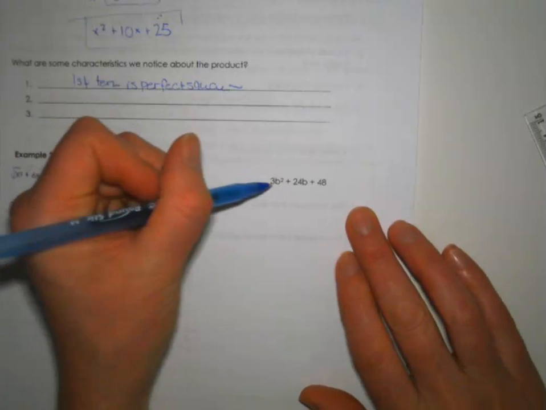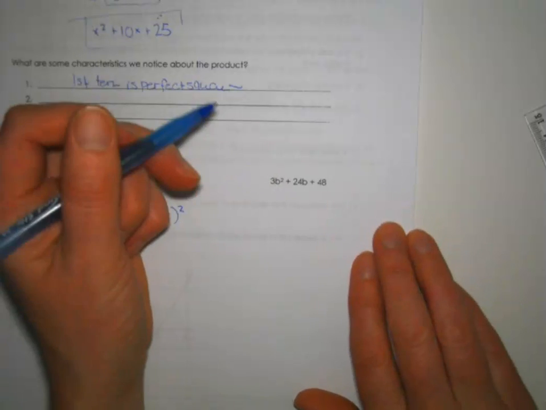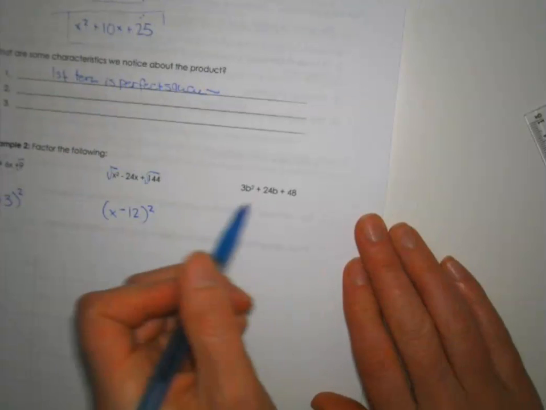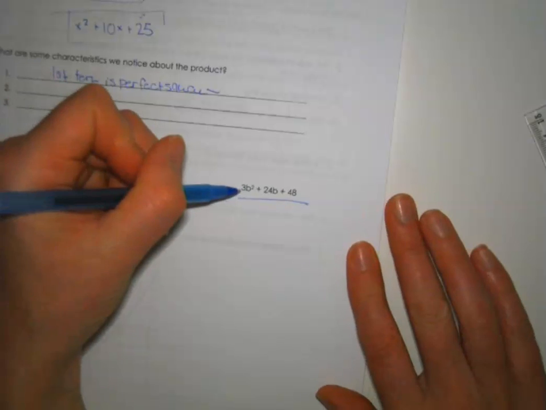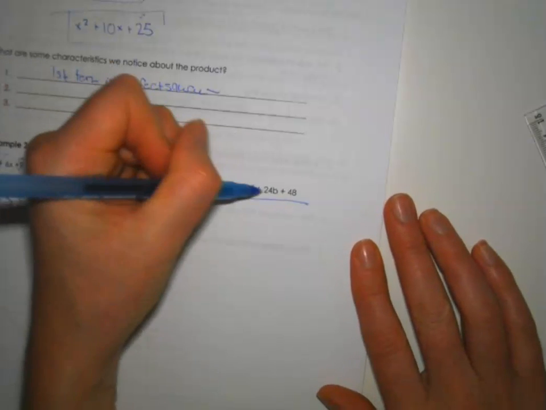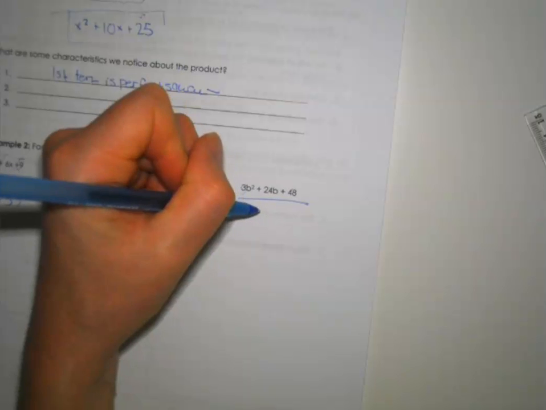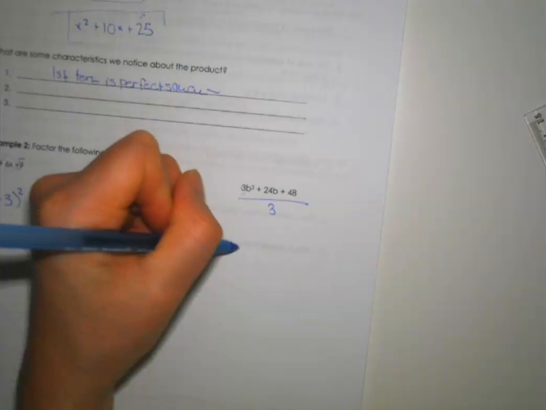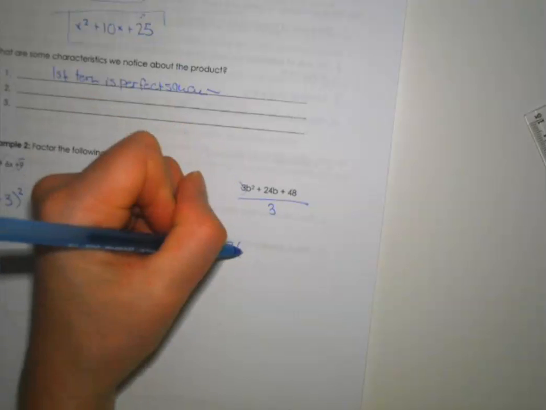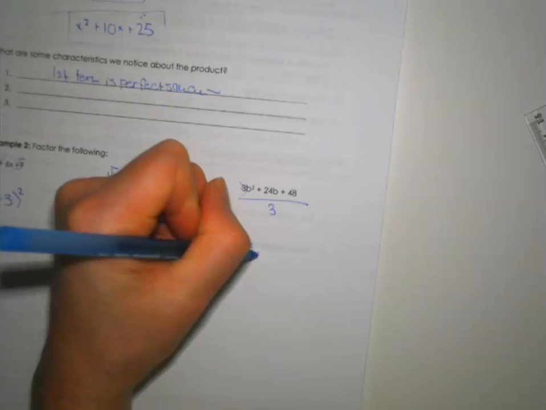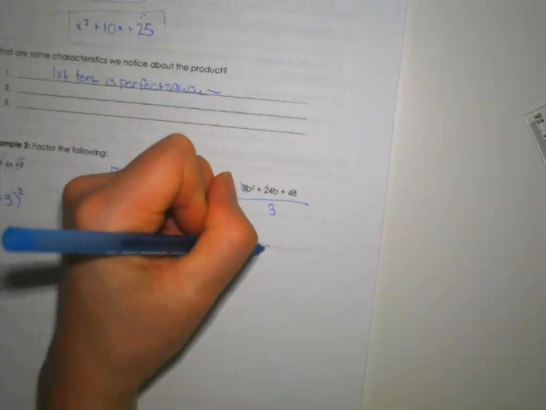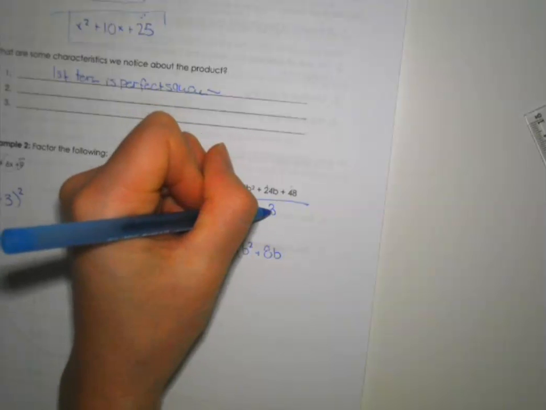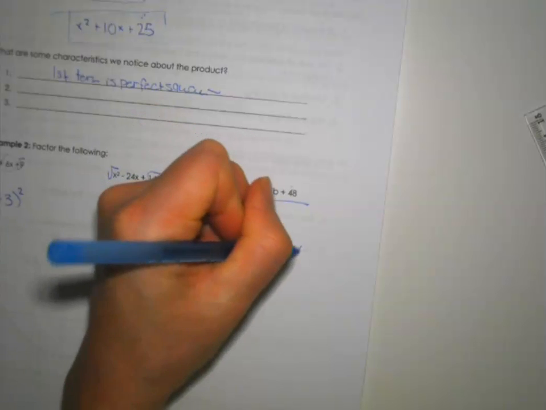This one, 3 and 48, neither of those is a perfect square, so what do we always do then? Take out our greatest common factor. Greatest common factor between all 3 of these terms would be 3, right? That's our lowest number, and it fits into the other 2 terms. So let's divide 3 out. So we're going to have 3 on the outside. 3b squared divided by 3 leaves us with b squared, plus 24 divided by 3 is 8, and then we keep that b, and then 48 divided by 3 is plus 16.